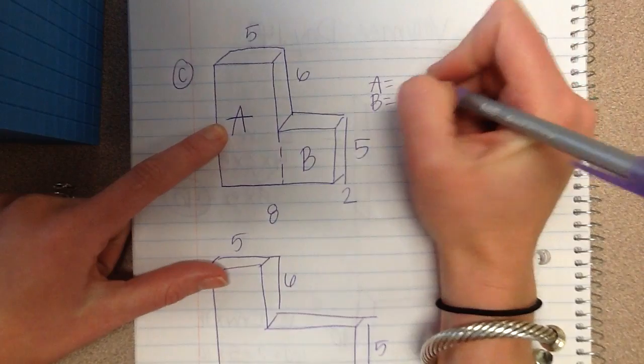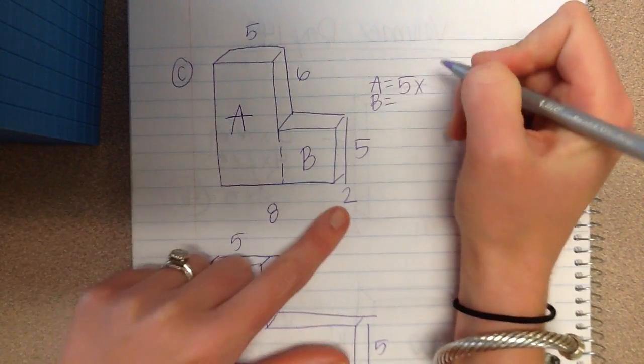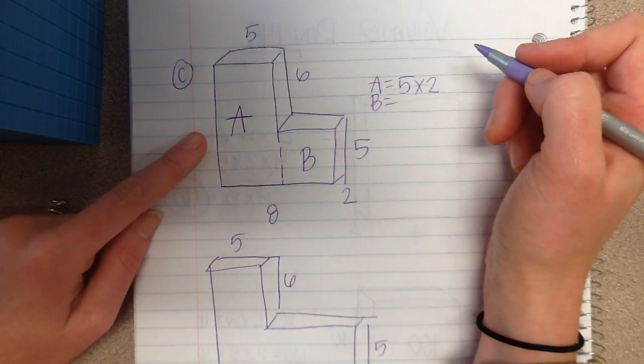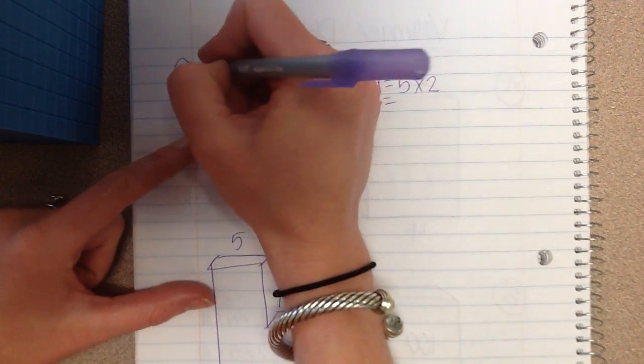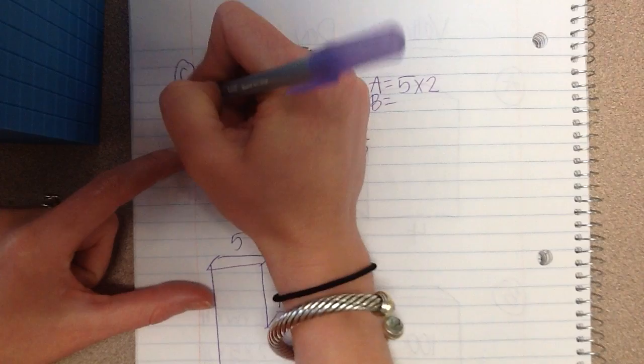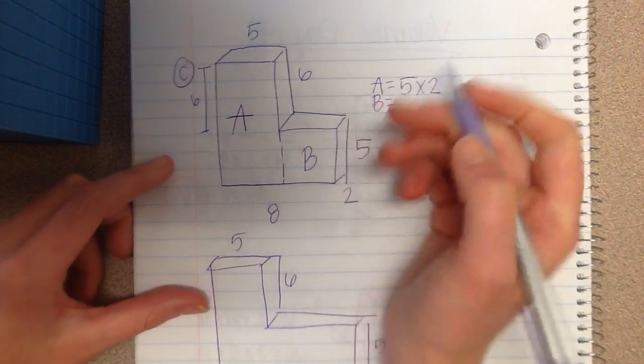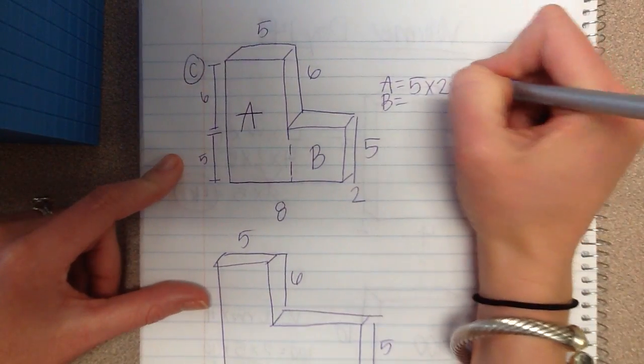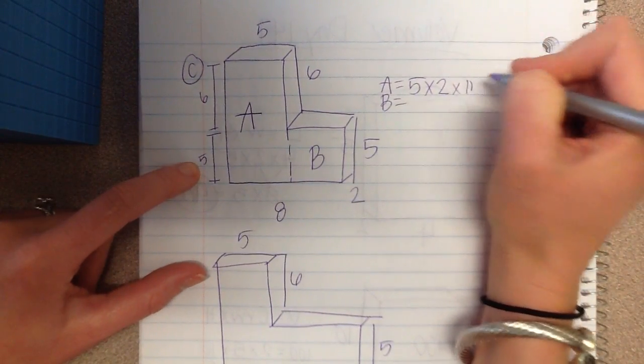Length is 5 times width is 2. And my height, did it give me my height? No. I do know that from here to here is 6. That's because I'm here. And here to here is 5. So 6 plus 5 equals 11.